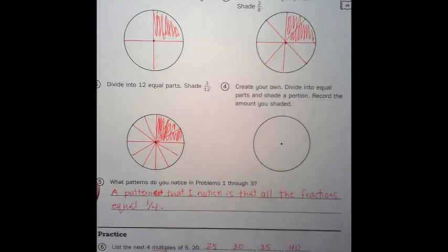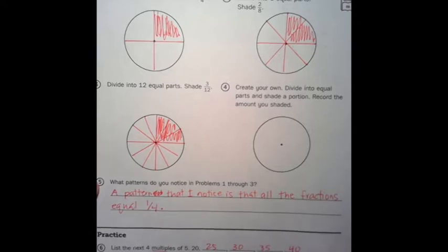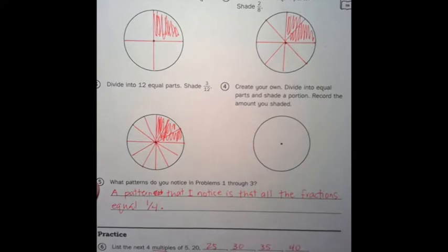Does 4 times anything equal 48? The answer to that is yes. It's 4 times 12. Does 5 times anything equal 48? The answer to that is no. So I'm going to go to 6. Does 6 times anything equal 48? And the answer is yes. 6 times 8 equals 48.